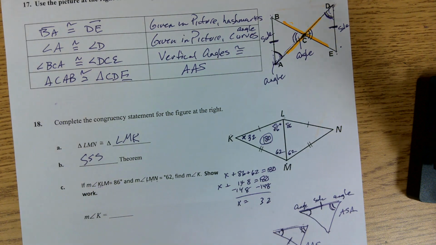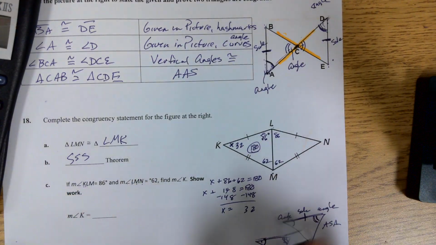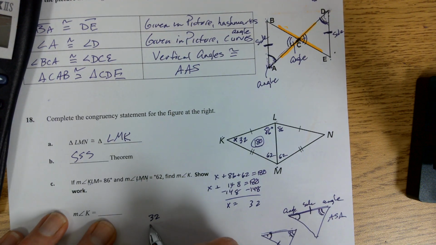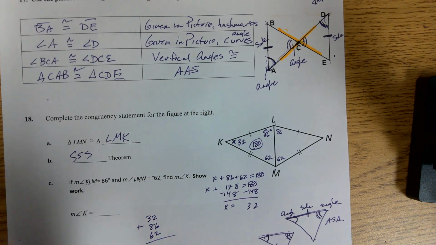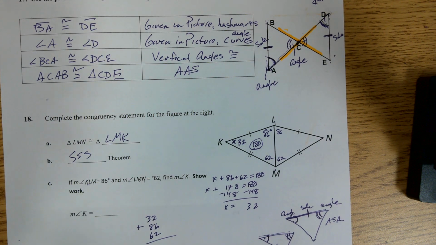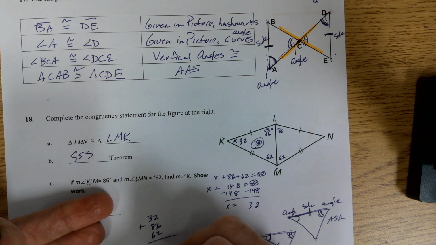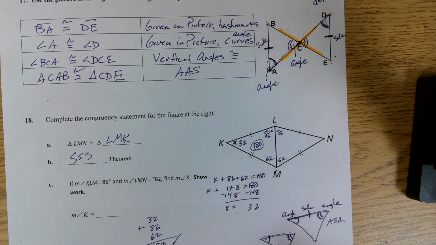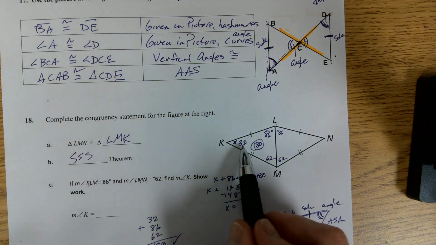Let's check my math, make sure I did good, okay? So just for checks, we're going to go 32 plus 86 plus 62. Punch it in your calculator, make sure I didn't make an error. You didn't make an error. Because if we did it right, it should add up to be 180, which it does. Woohoo! We did it right. Okay, so the measure of angle K is 32.